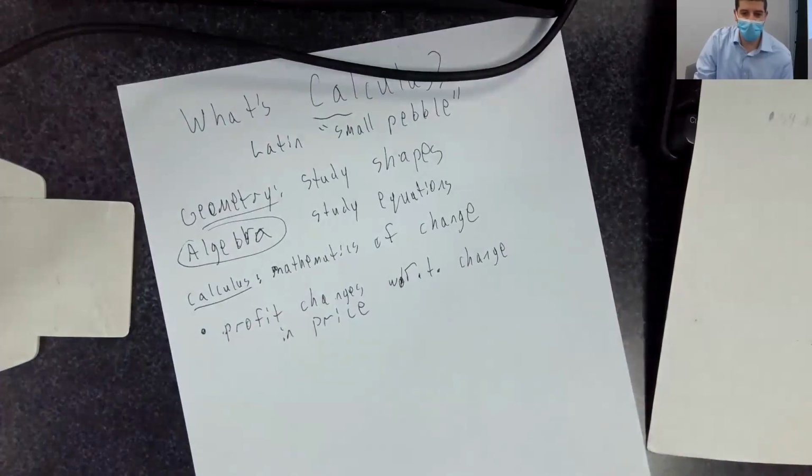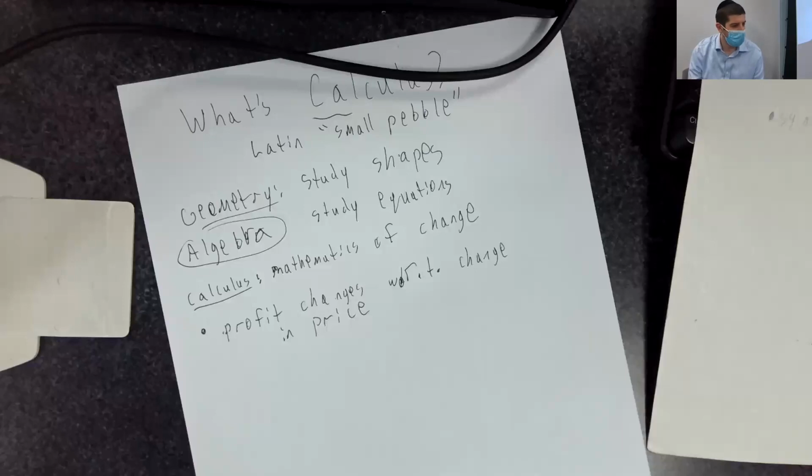So economists use calculus where they track the stock or their stock portfolio or the business revenue or the business profits, based on other factors. So they want to know how their profits are changing, how the value of their portfolio is changing.